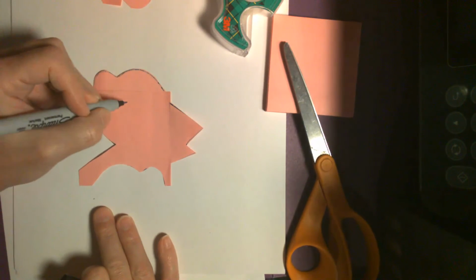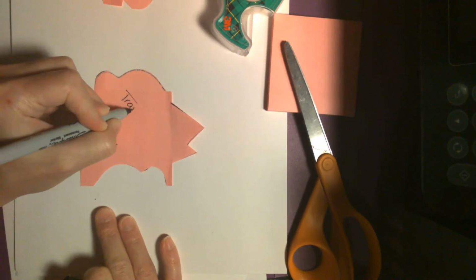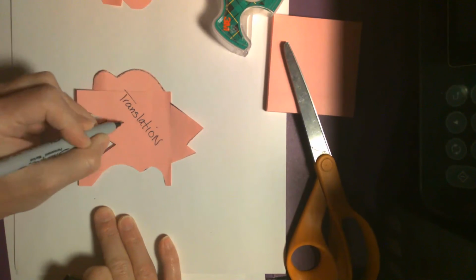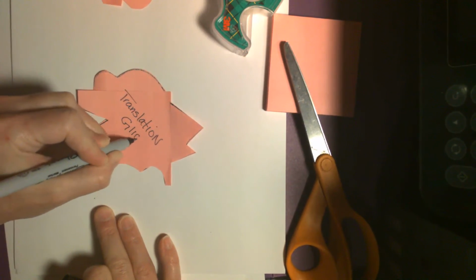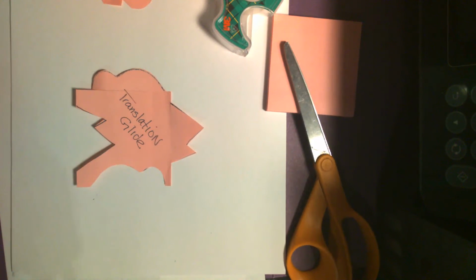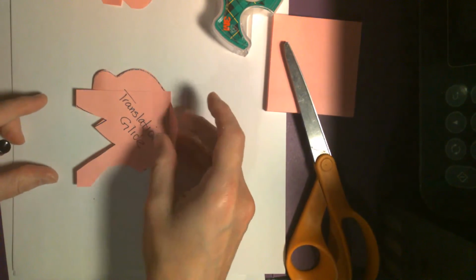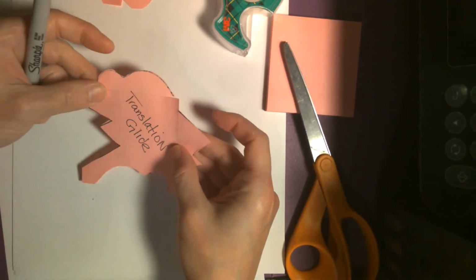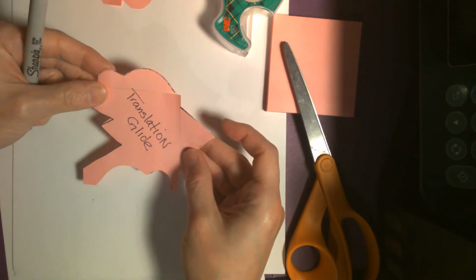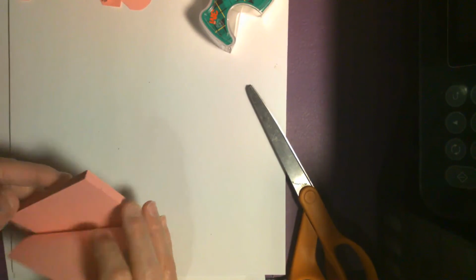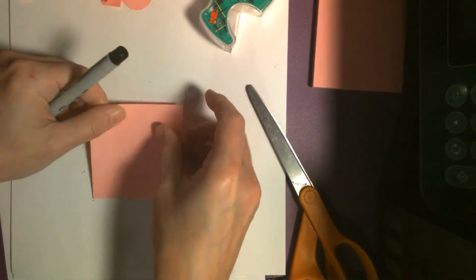And of course, I'm going to label this translation glide. And of course, I'm going to make sure I snap a picture of this, and you would attach it to the assignment in Google Classroom on that first slide with your other one. So that's translation glide.